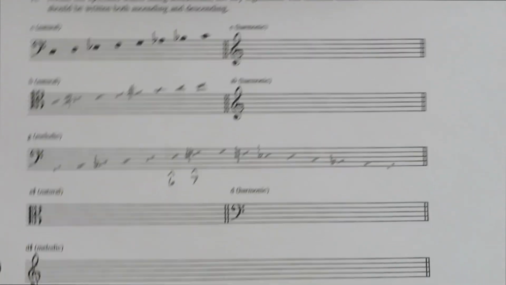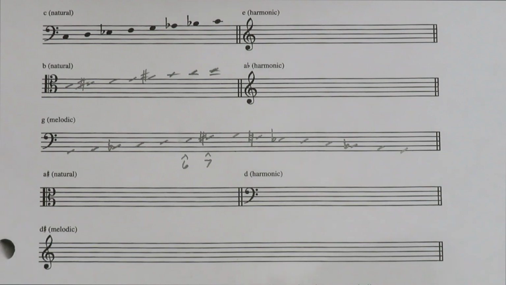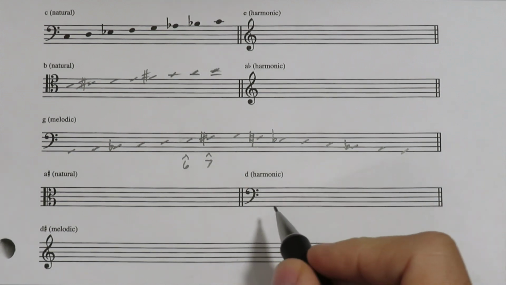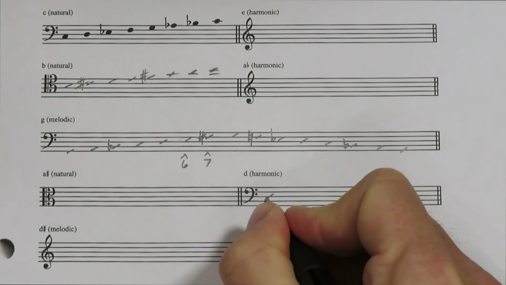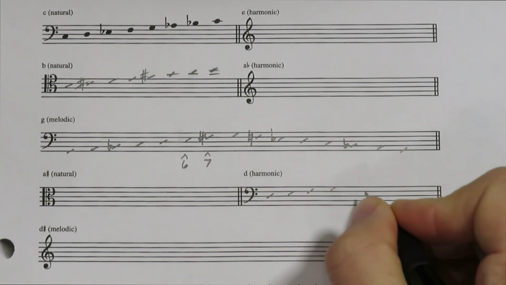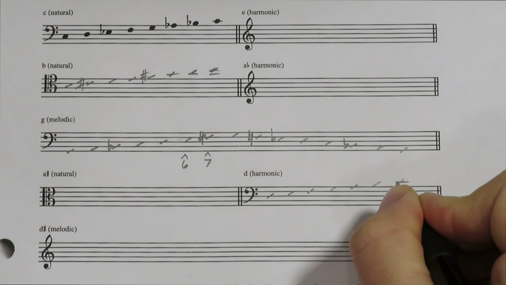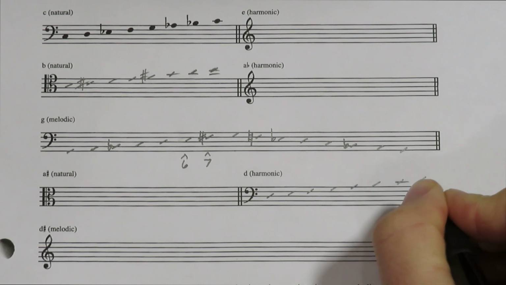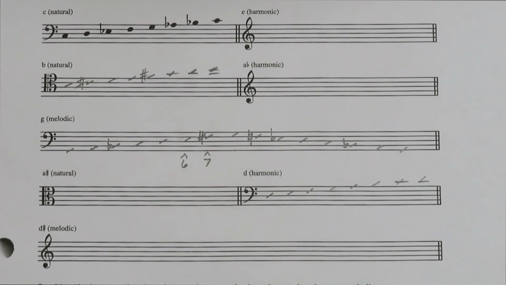Okay, so our next scale, D harmonic minor. So we're in bass clef again. And let's just write out our note heads. D, E, F, G, A, B, C, and D. Okay, so our next step is to find out how many sharps or flats are in the D minor scale.